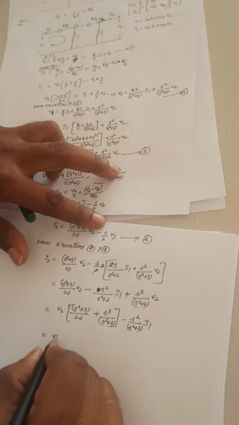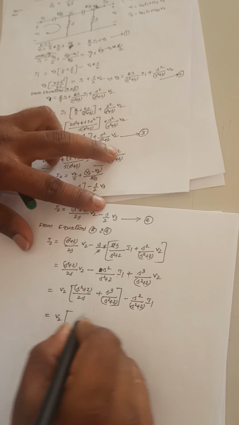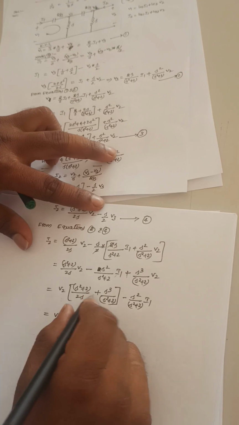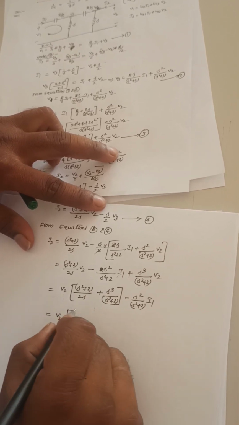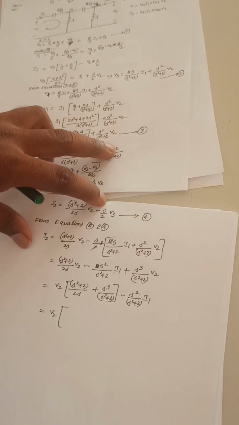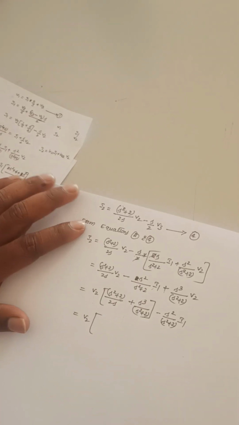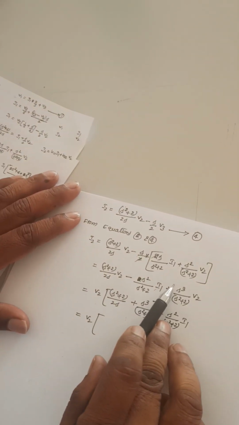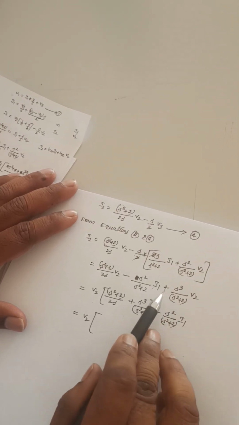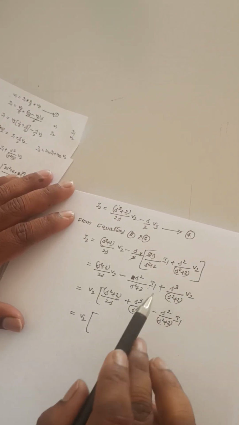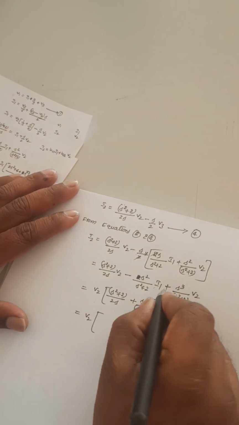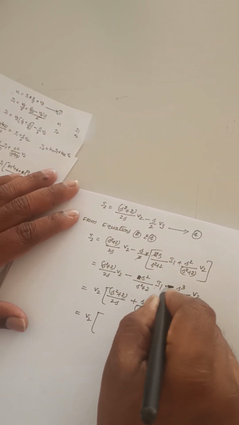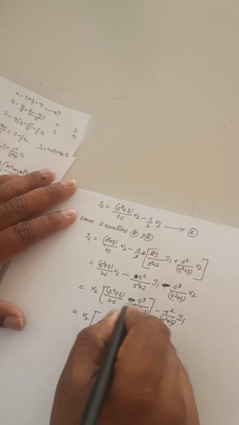Now it is V2 into (S square plus 2). So what I get here is, I made a mistake while presenting the sign of this term here. It is minus into plus, so it is minus, so it will become minus here.